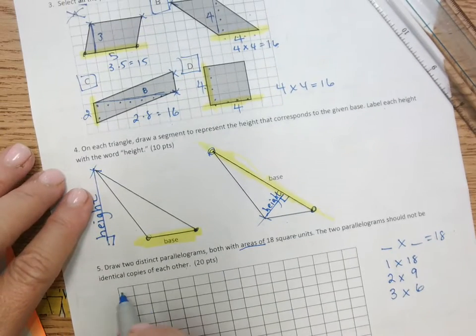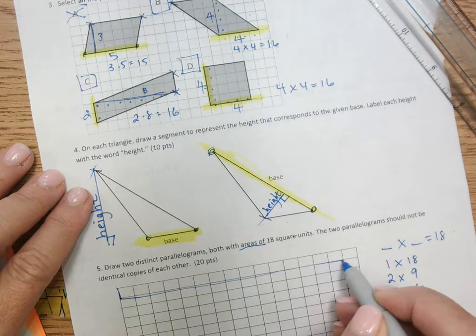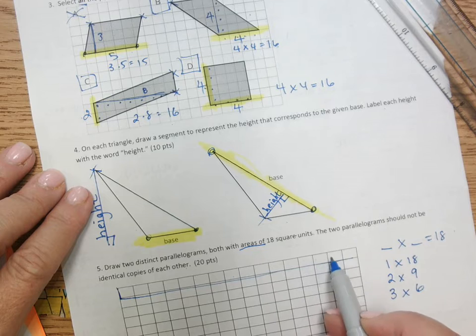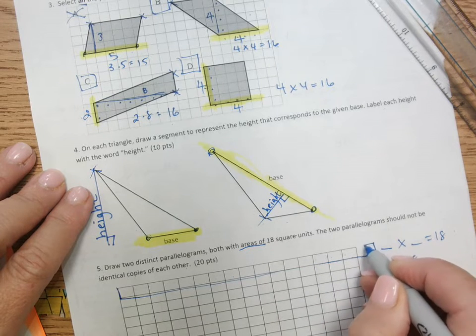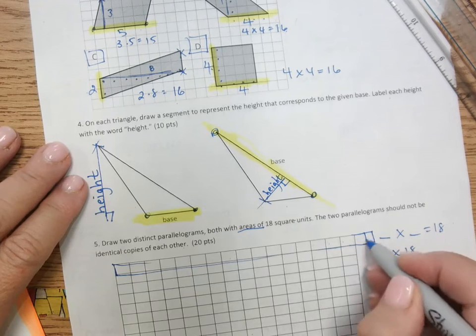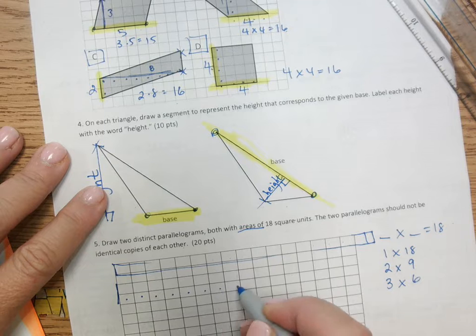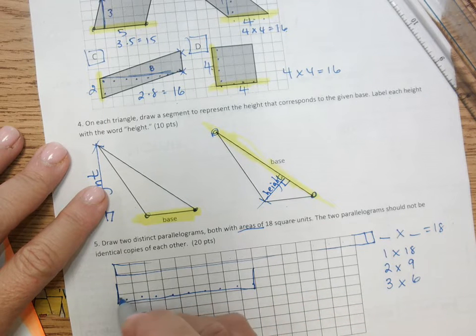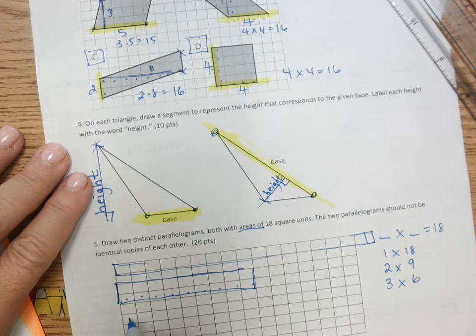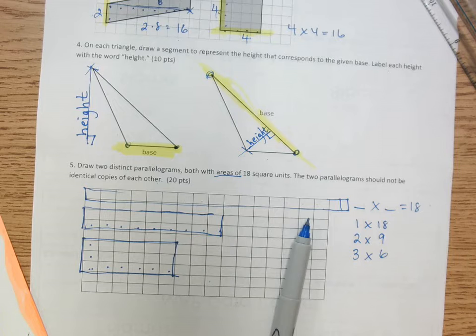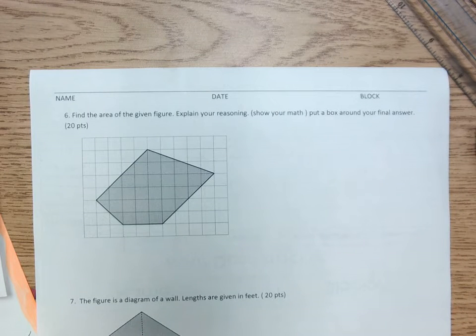So 1 by 18 is going to be a long, skinny one. 1, 2, 3, 4, 5, 6, 7, 8, 9, 10, 11, 12, 13, 14, 15, 16, 17, 18. Okay. All right. 2 by 9. Oops. And then 3 by 6. And there you go. So, should have had 2 of those. And the last question, the big question.